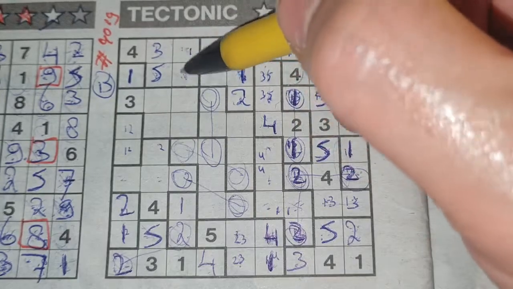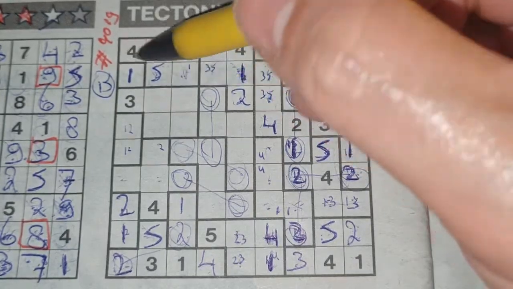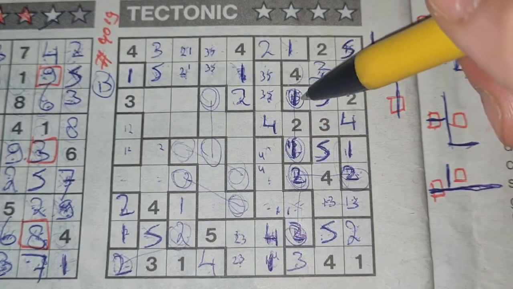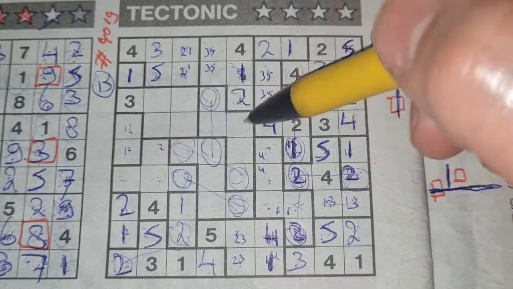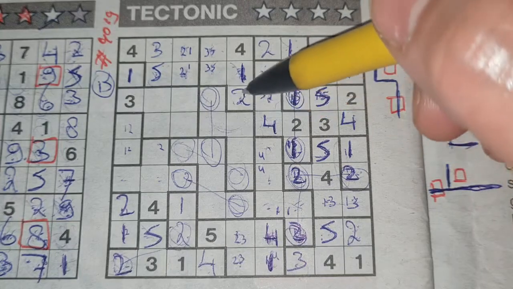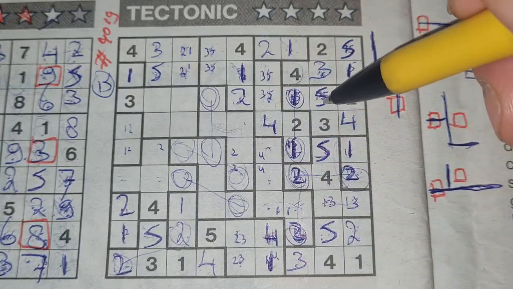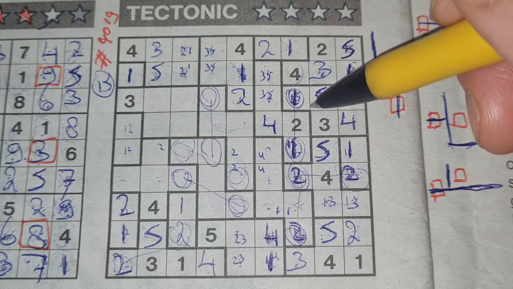So now we have 2 numbers left in this area for numbers 1 and 2. Let me mark those two boxes. These 3 boxes surround the 2 can be 2. So the 2 could be here, could be there.